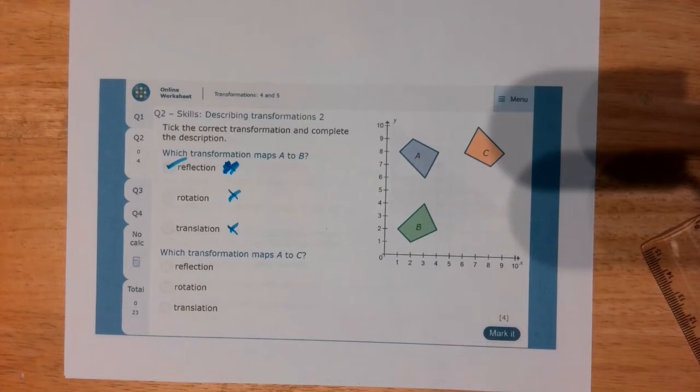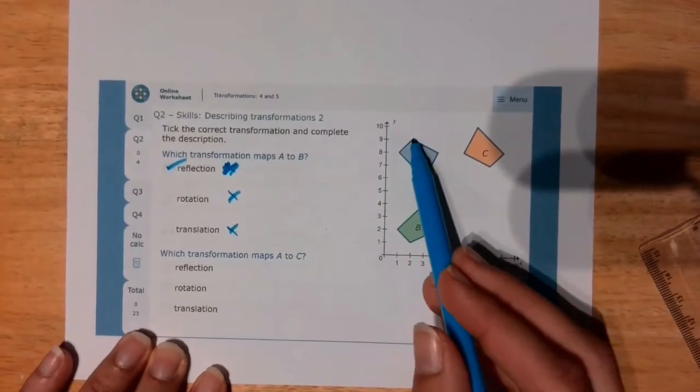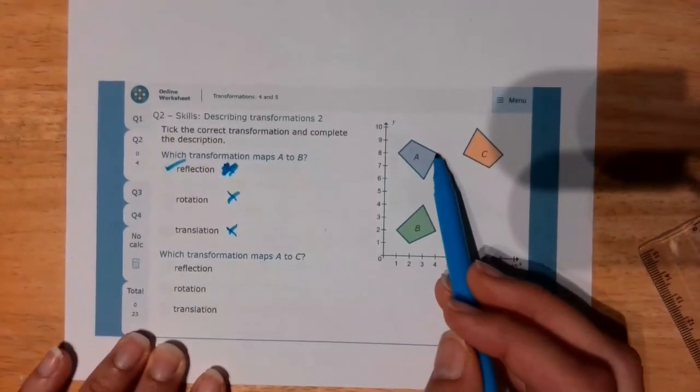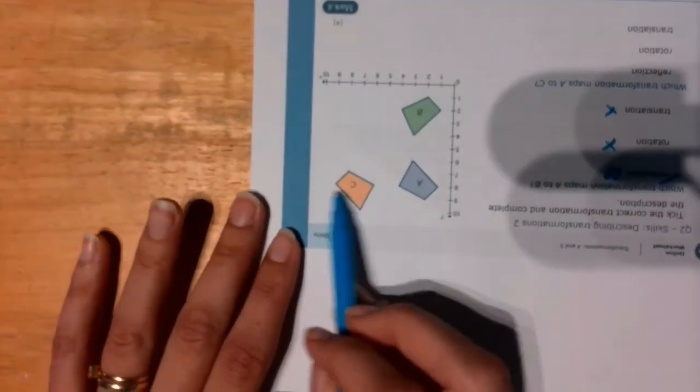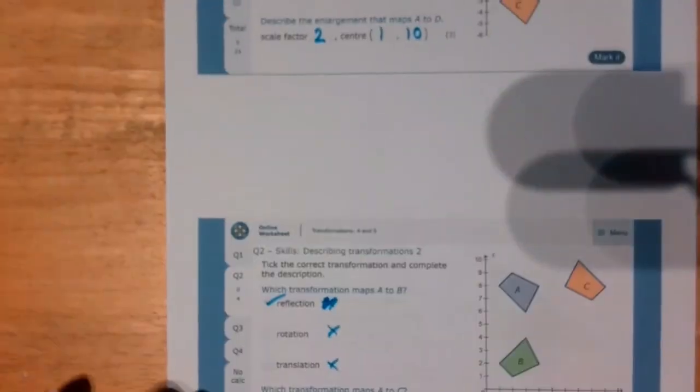Which transformation maps A to C, on the other hand? Now, if you look, A has got the short nose that way and the longer nose that way. If I rotate the page, C has also got the short nose to the left and the long nose to the right. So A and C is a rotation.